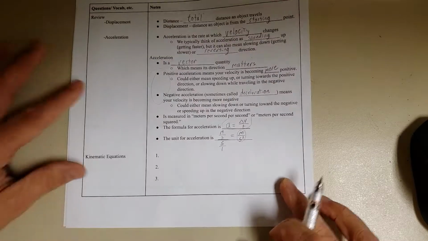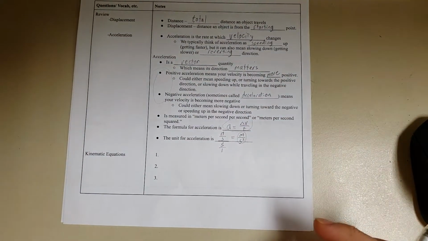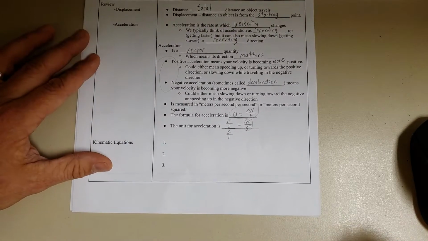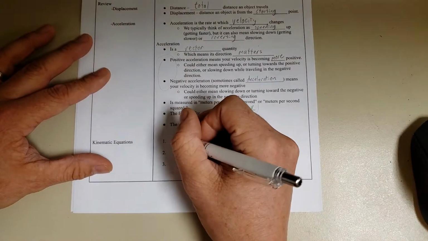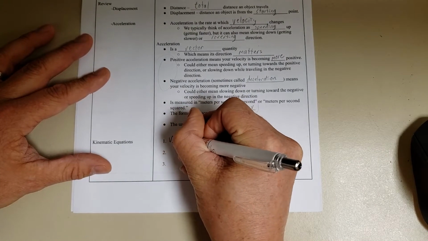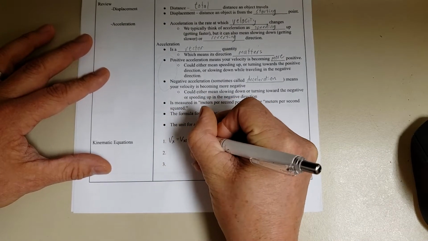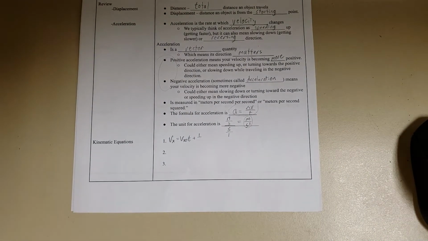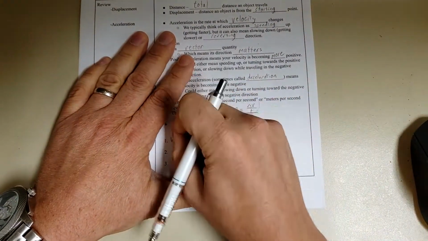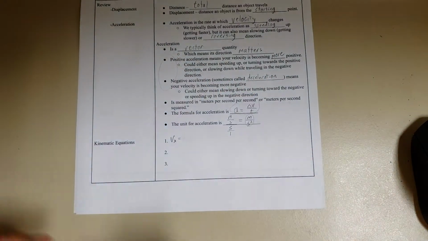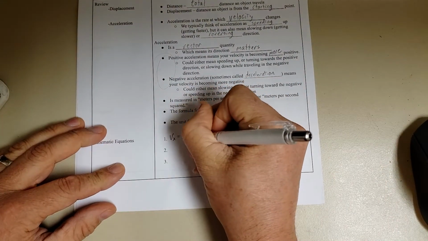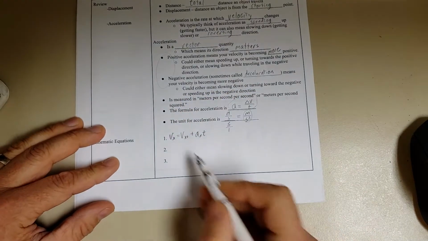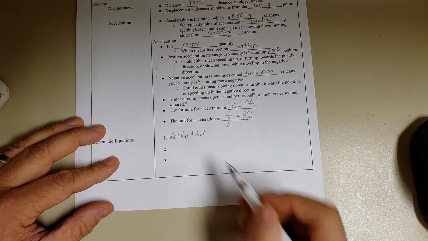All right, the 3 kinematic equations. These are on your formula sheet. You don't have to memorize them, but you're going to use them so much that you'll probably end up memorizing them. Kinematic equation number 1 says final velocity in the x direction equals the initial velocity in the x direction plus the acceleration in the x direction times time. And remember, these subscripts just tell you the direction.